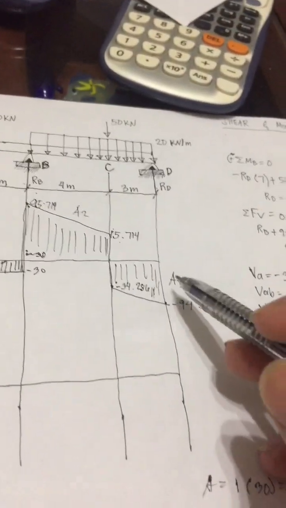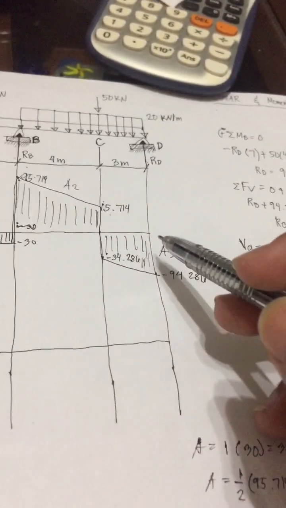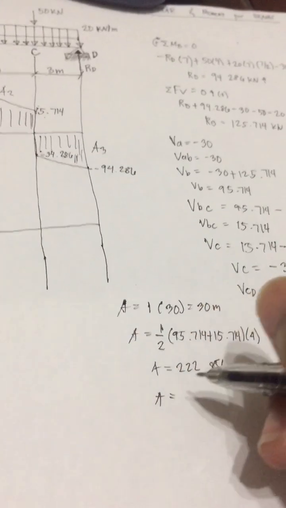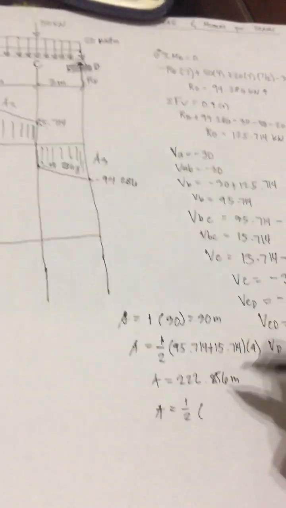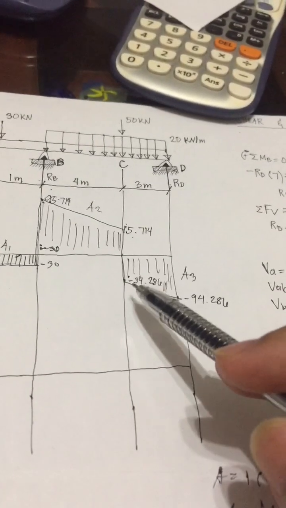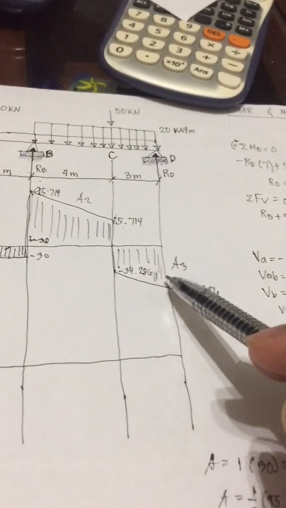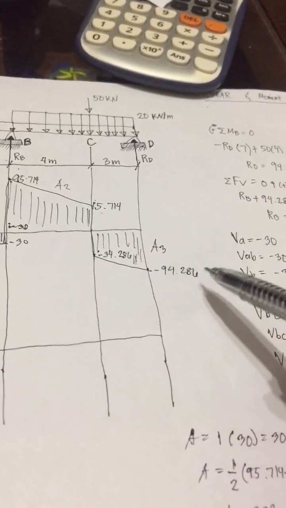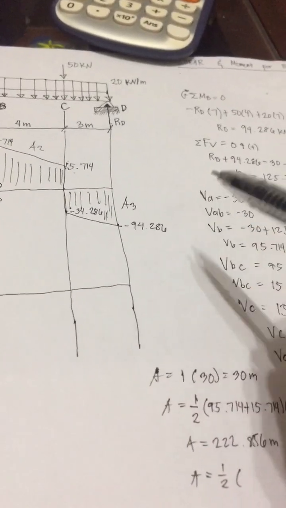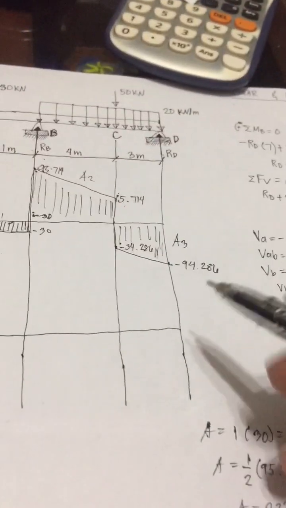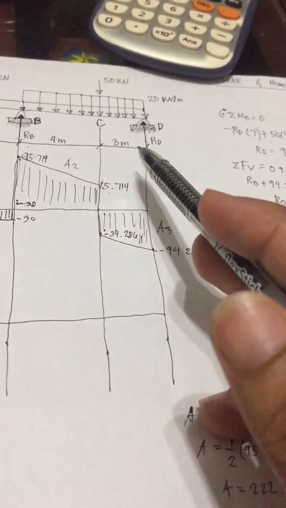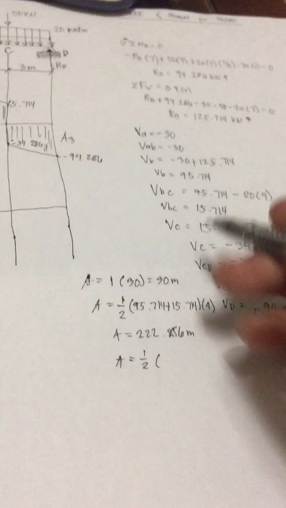Then our area for number 3, since it is a trapezoid, we're going to copy the heights. We're going to add the 34.286 and 94.286, multiplied by the base, which is 3 meters.